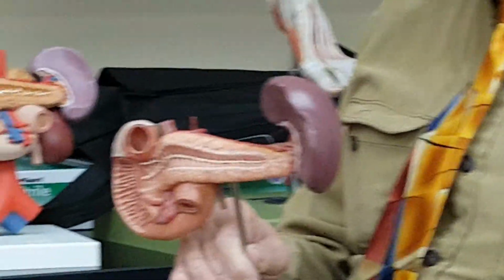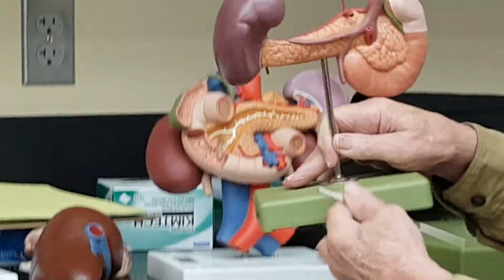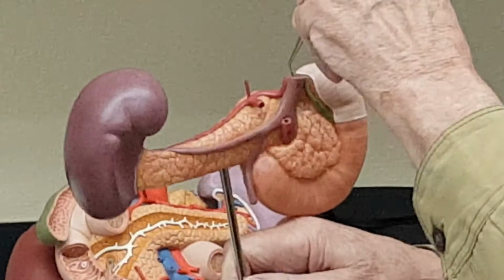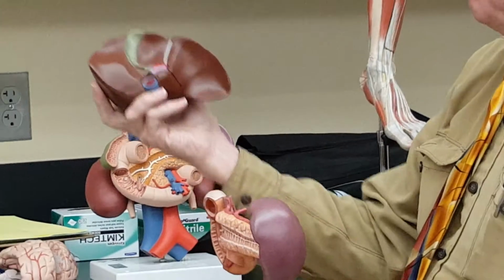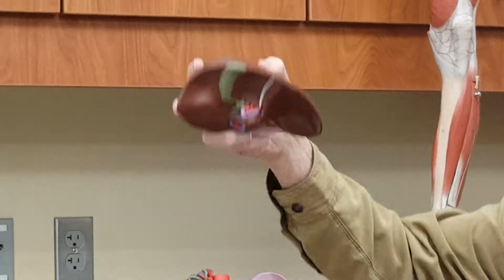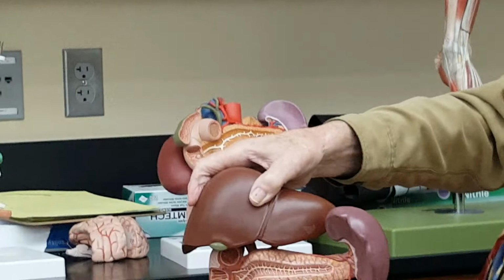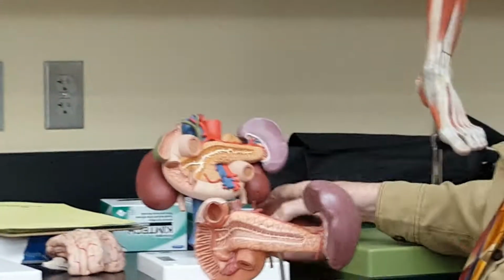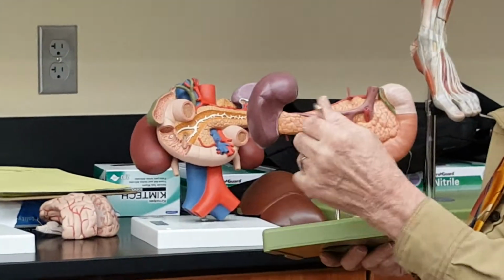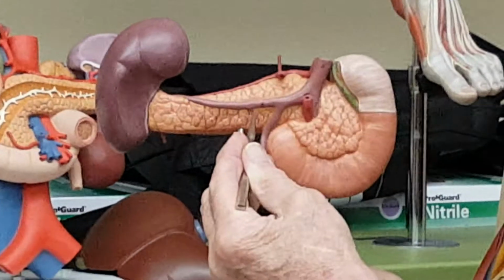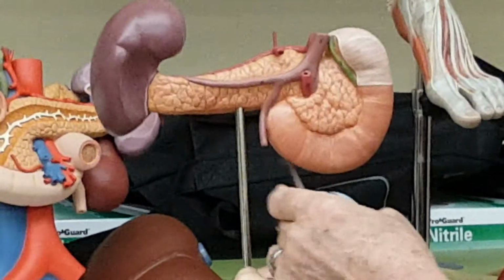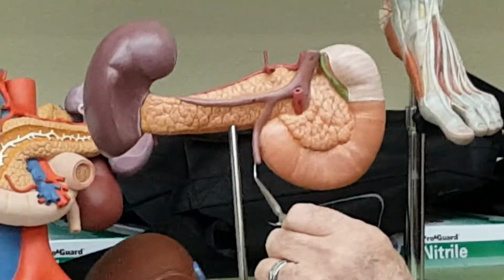Then we repeat the hepatic portal vein. Turn this around, and it is shown nicely right there, going up into the bottom of the liver. You can see it in purple underneath there, and the liver just sits right on top like that. The splenic vein runs along the backside of the pancreas, as we said. Inferior mesenteric vein: the inferior mesenteric vein is this one down here.